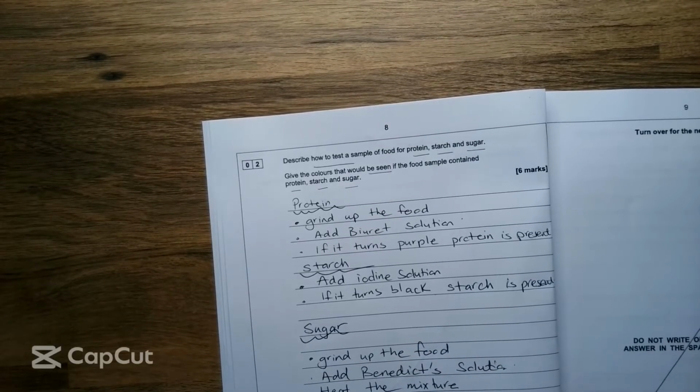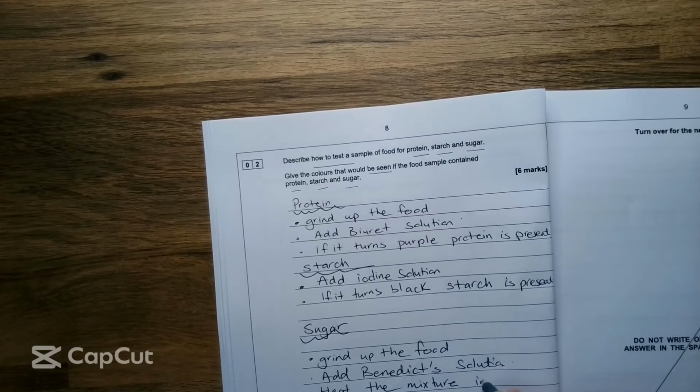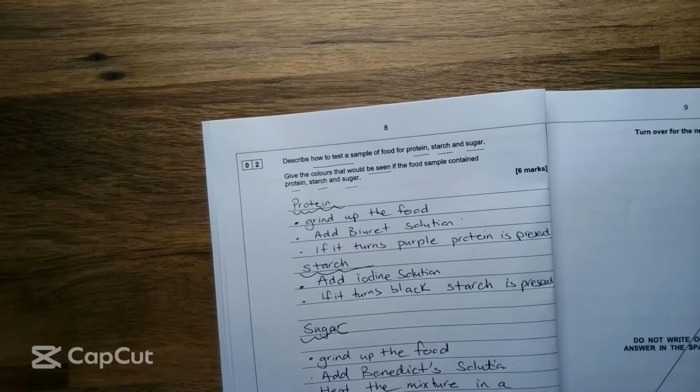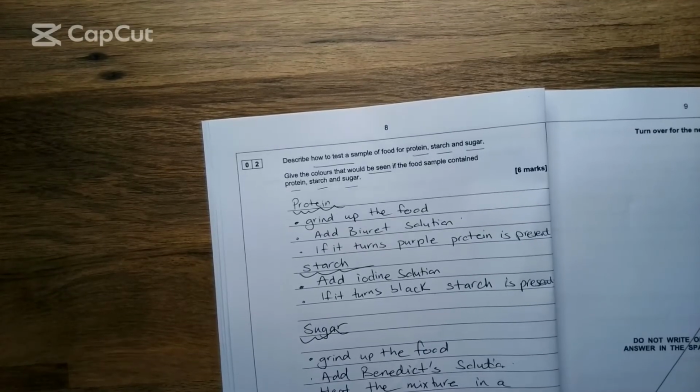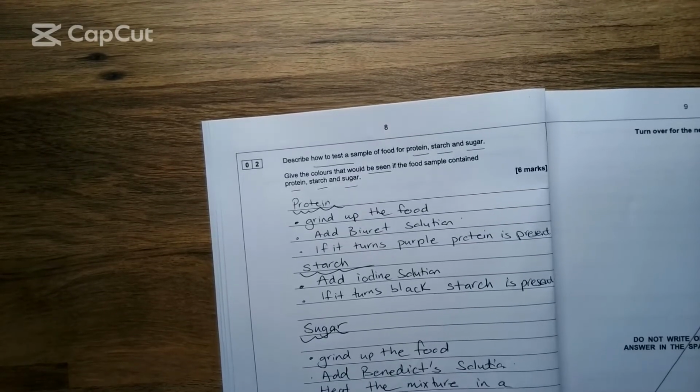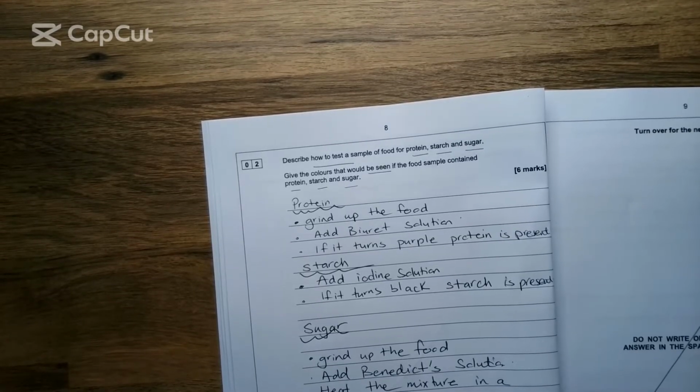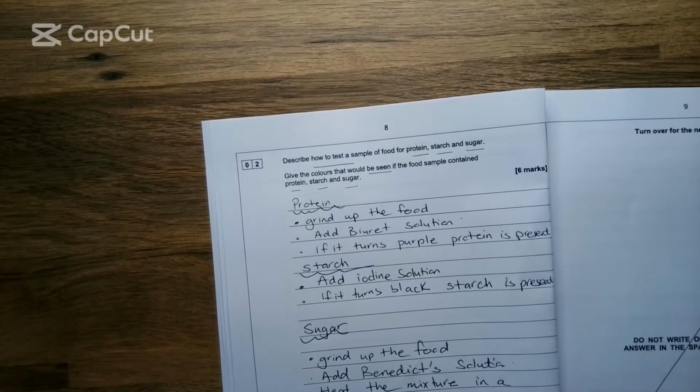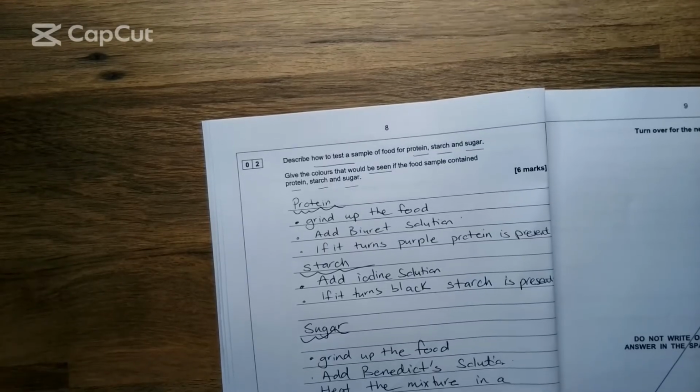If you want to mention how you would heat that mixture, you can heat the mixture in a water bath. And if it turns, let's just say, brick red, sugar is present.